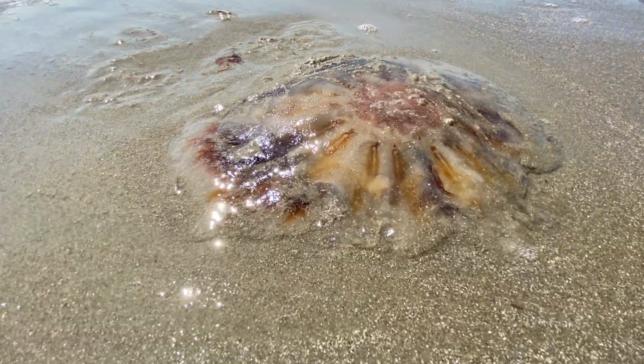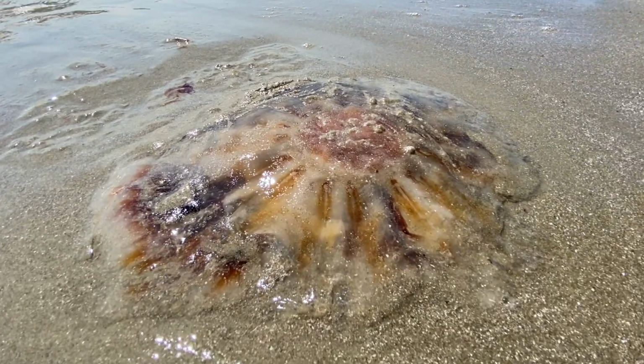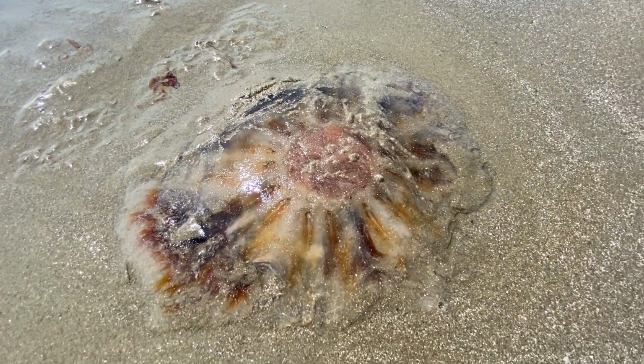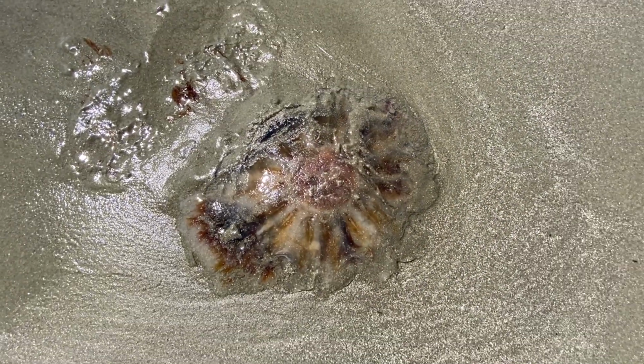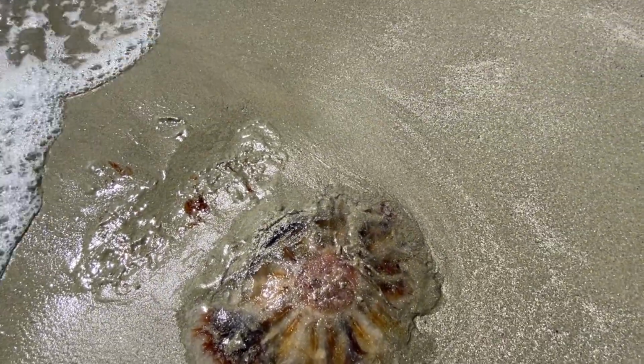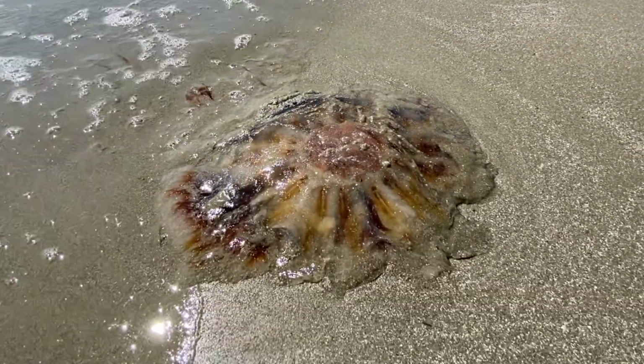Sometimes, harmful jellyfish species like this lion's mane jelly will wash up on our beaches. Be careful if you find a jelly washed up. Even a dead jelly can still sting.